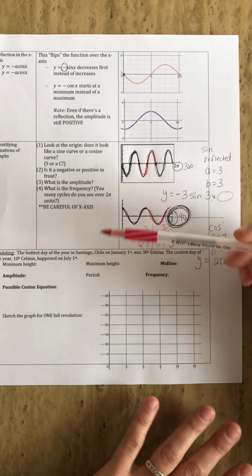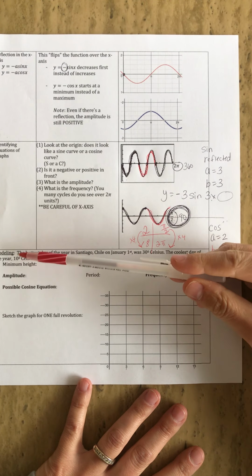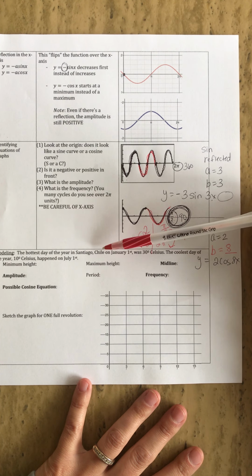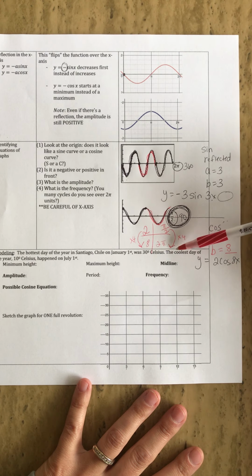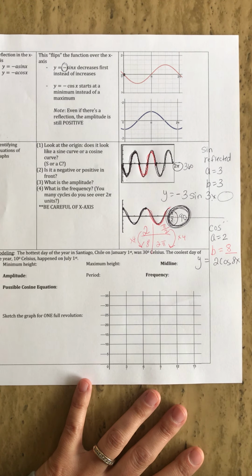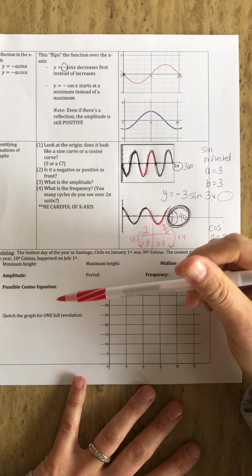Okay, and then we have the word problem. The hottest day of the year is 30 degrees Celsius. The coolest is 10 Celsius. That happened on July 1st. What is the min height, the max, the midline, amplitude, period, frequency?